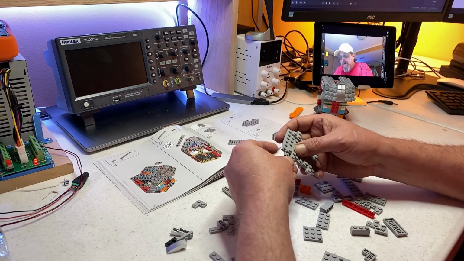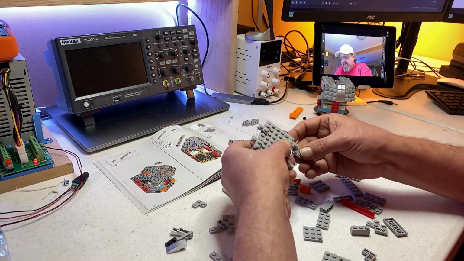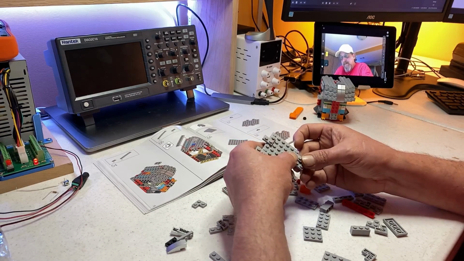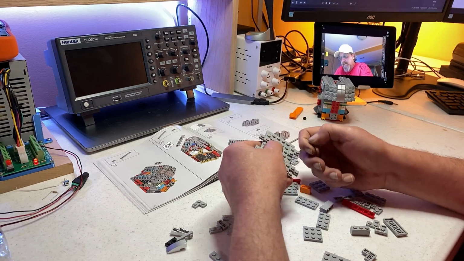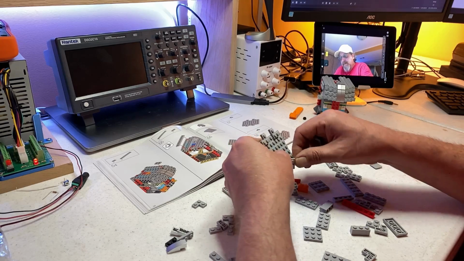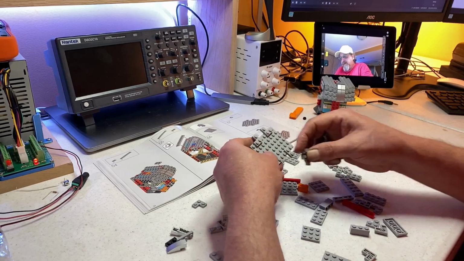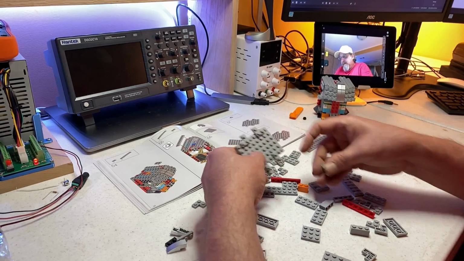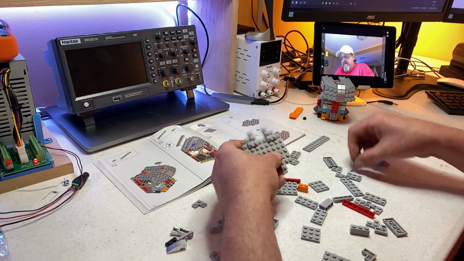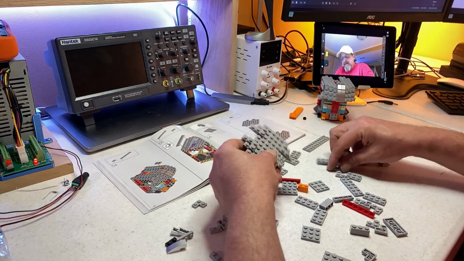It goes underneath like that. Oops. All right, that goes in there. All right, that goes there. Turn that over. That goes there.